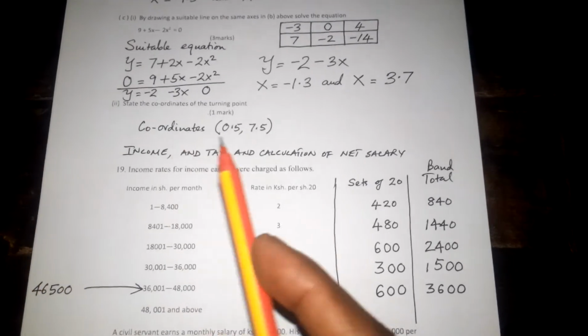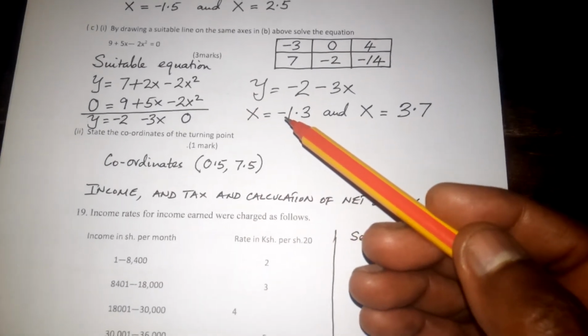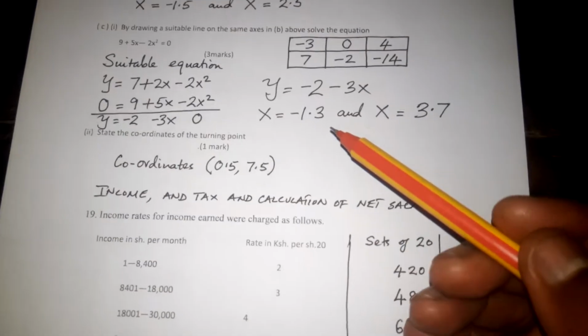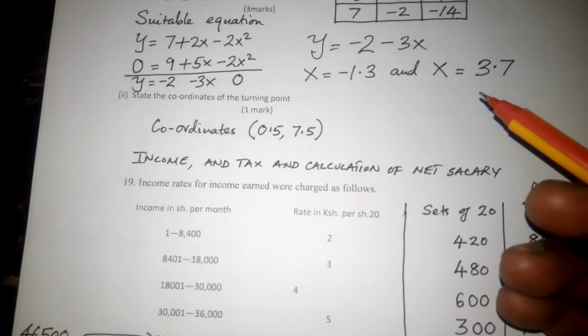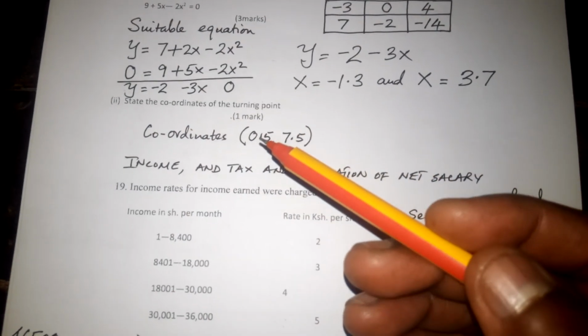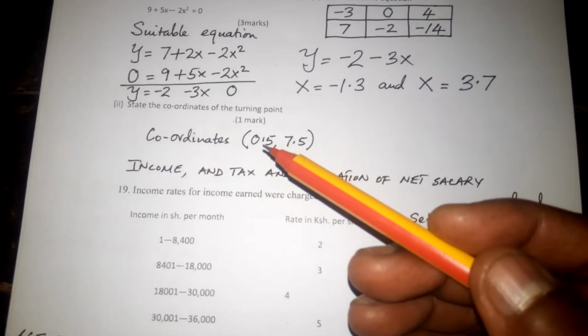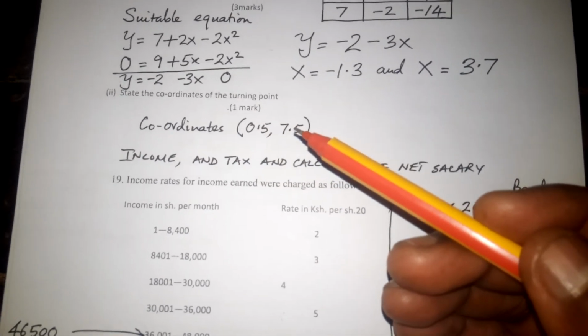So we have the coordinates here. For x, the value is -1.3 approximately, and the other value of x is 3.7. But the coordinates of the turning point, we calculated earlier as 0.5, 7.5.